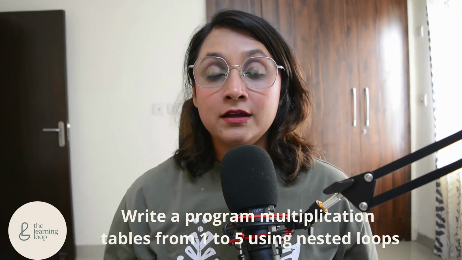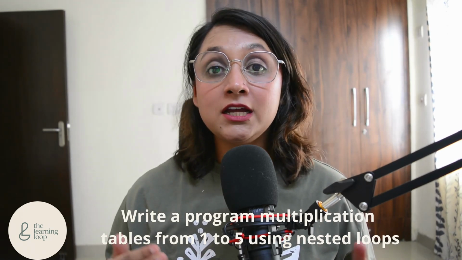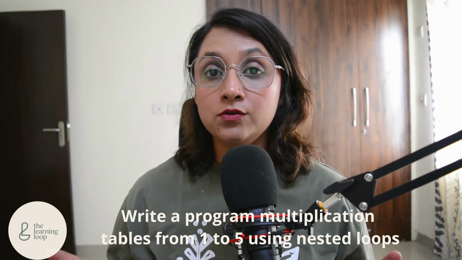Now it's time for you guys to practice. Write a program to write multiplication tables from 1 to 5 using nested loops. I also want you to write a program to print all the seat numbers in a cinema hall. A cinema hall has 3 rows A, B, C, and each row has 4 seats. And the seat numbers should be printed like A1, A2, A3, A4, B1, B2, B3, B4, and so on. Use nested loops to print these seat numbers. Please go ahead and pause the video and try these examples yourself.